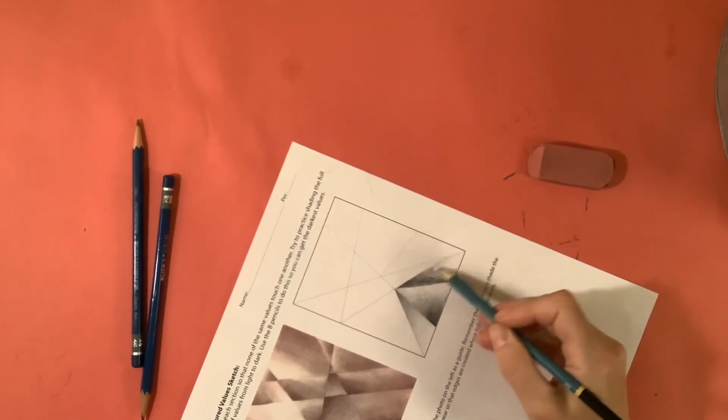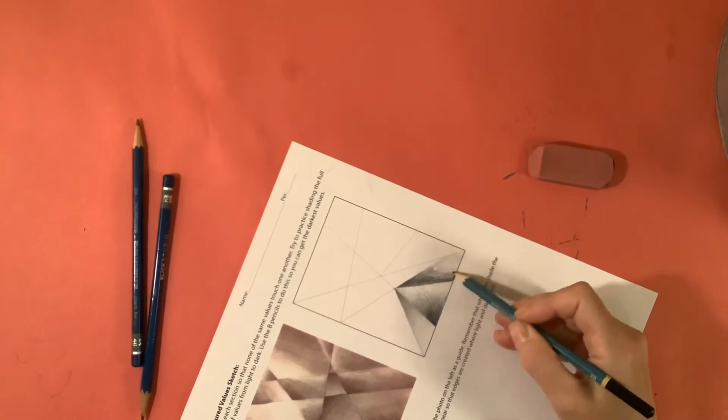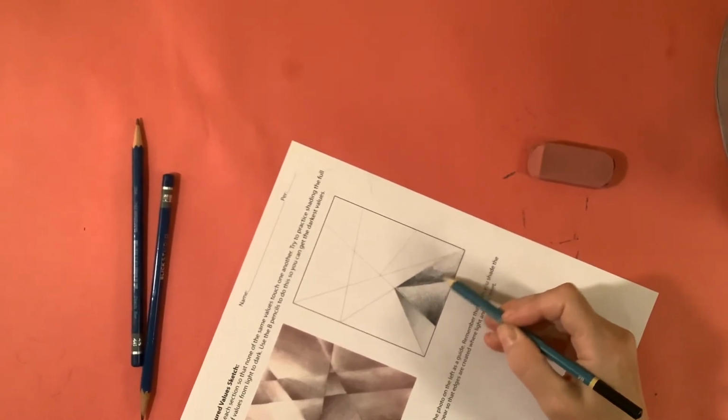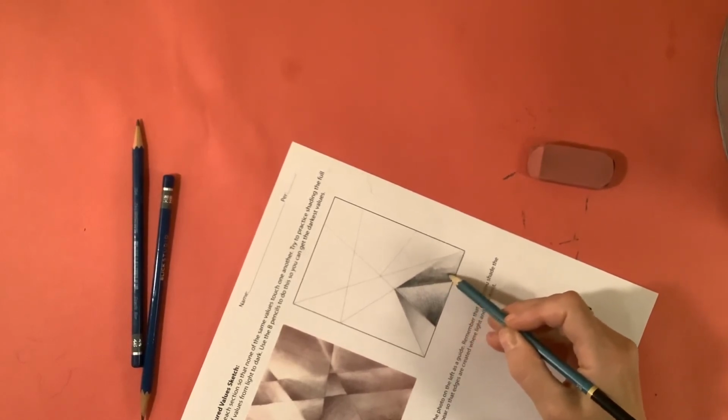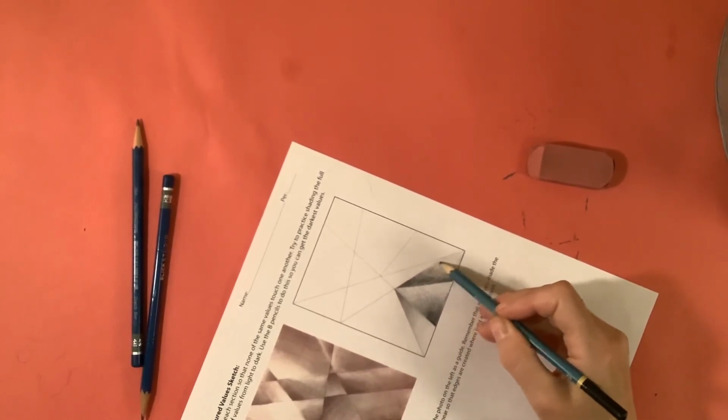And again, you can make just your lightest value. And then I kind of have to go back and transition.